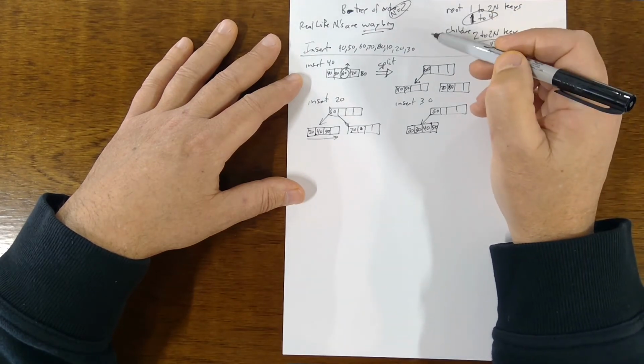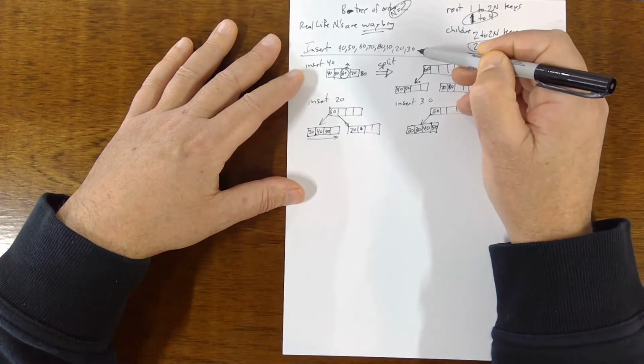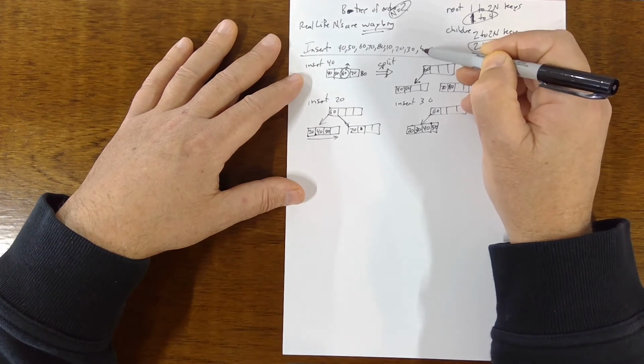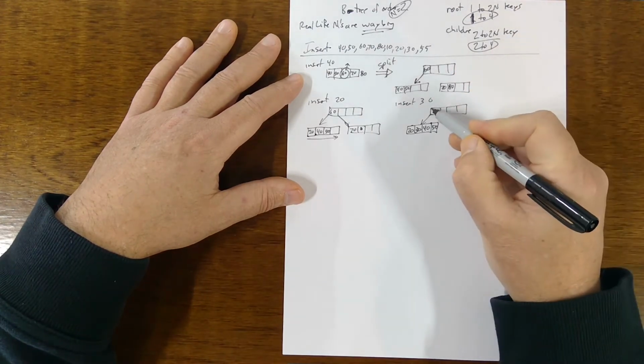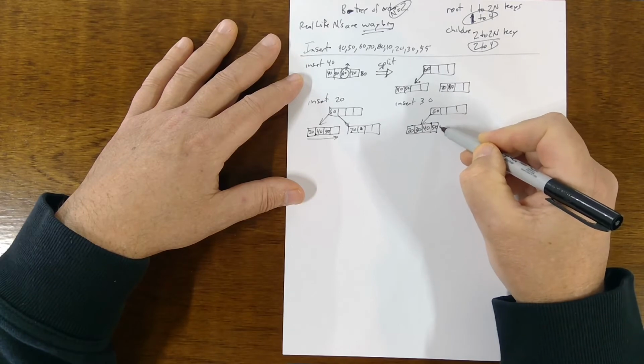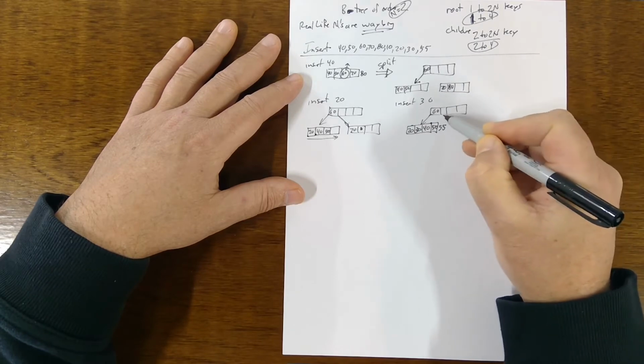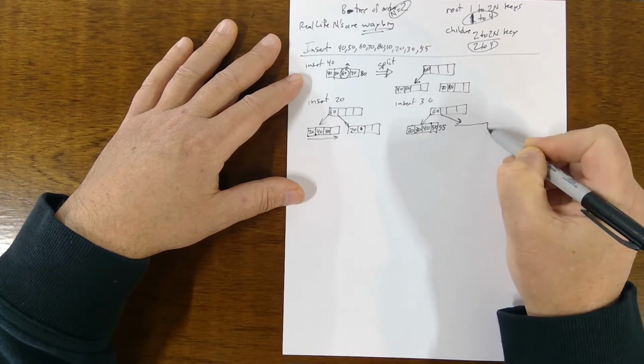And say if we did 55 now, right? You would start here, the 55 would go here. These guys stay the same.